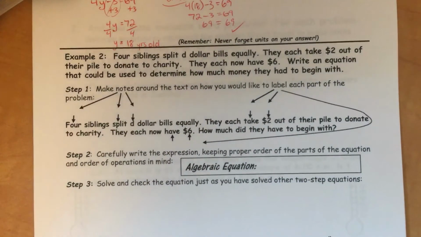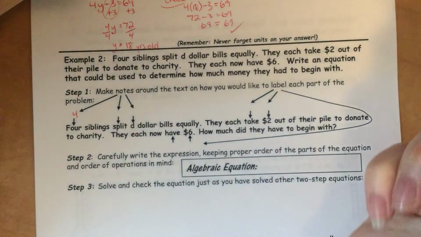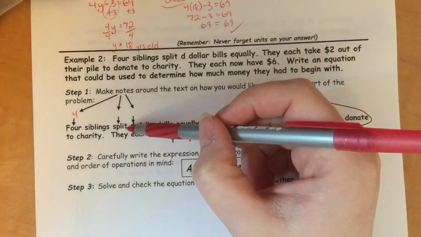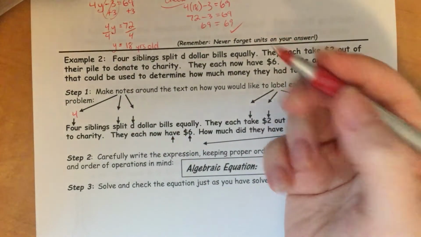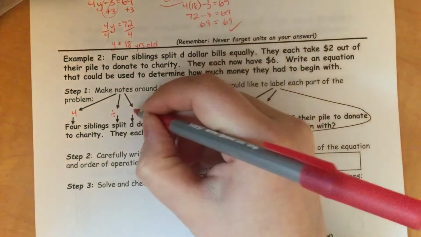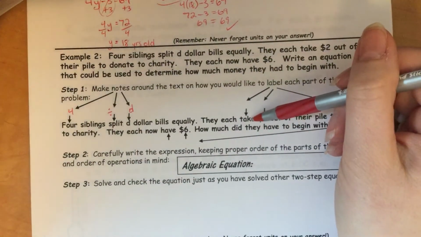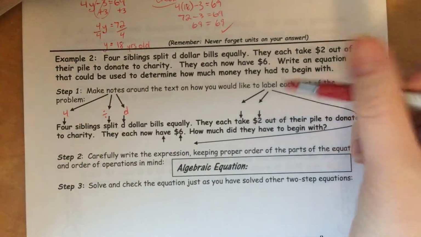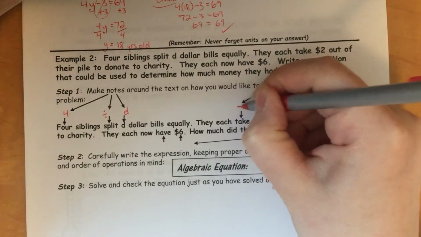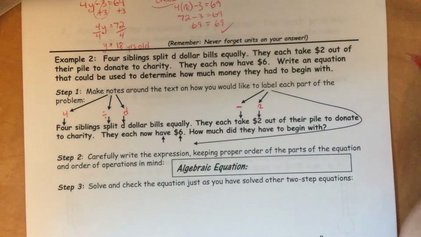Okay, so we're going to make some notes. We have 4 siblings. That's a value. When you split something, that is an operation. So this is division. D is your variable. And then when you take something out, this is subtraction, taking $2 out, which is a value.